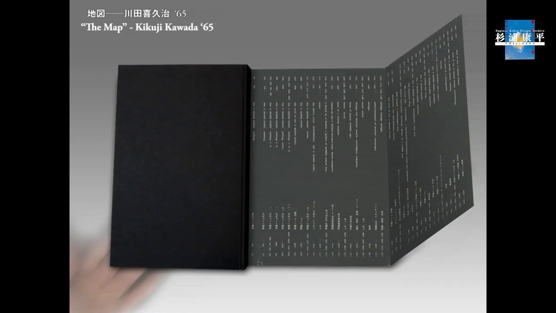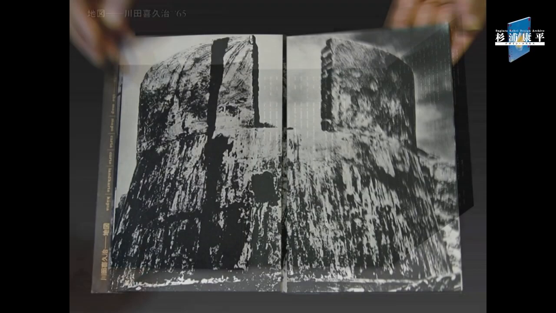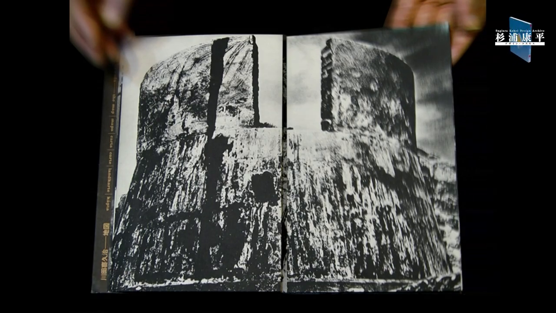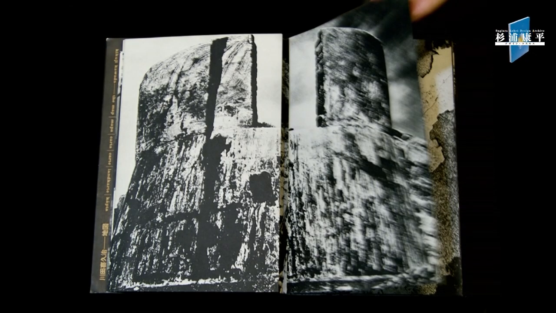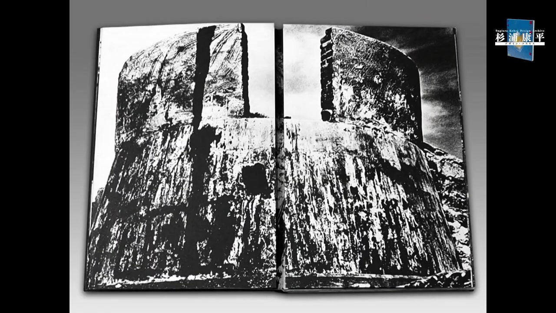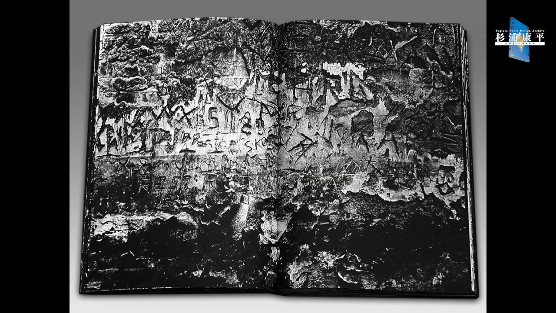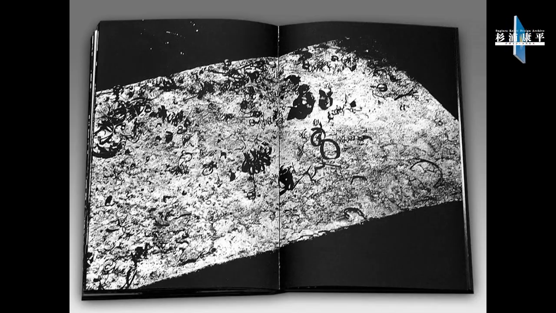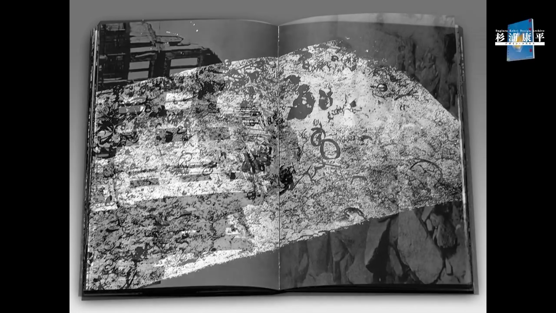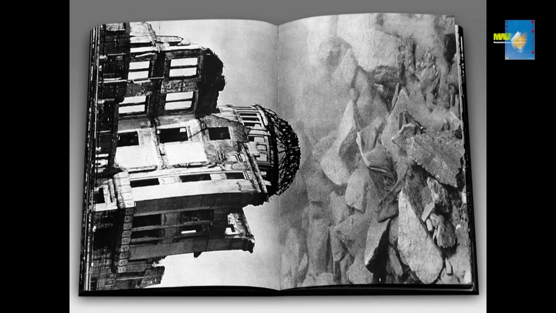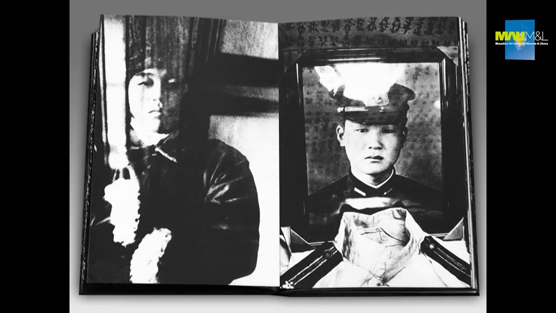The images scattered throughout this photo book are, for example, ruined military fortresses and their insides, scrap iron, the overturned atomic bomb dome reflected in the river, or a photograph of the relics of the kamikaze corpse, all of which have a rough texture.